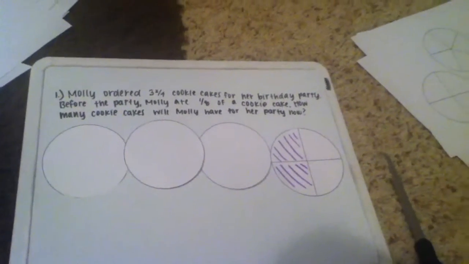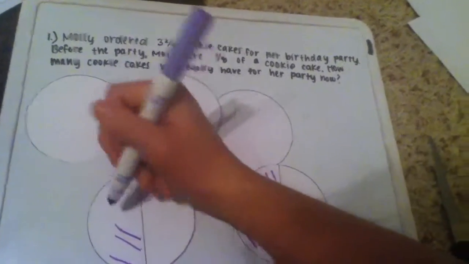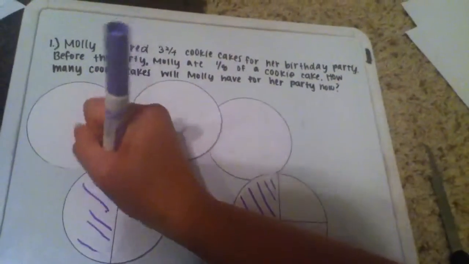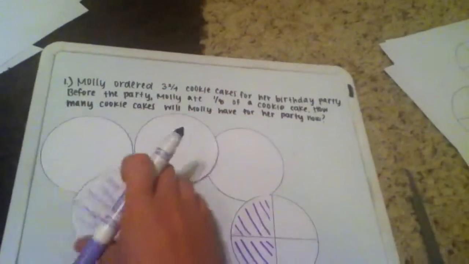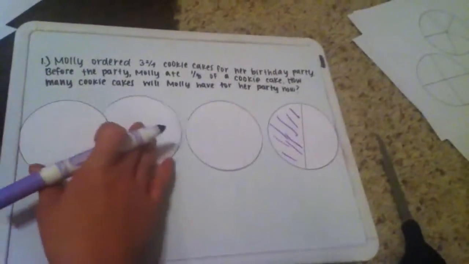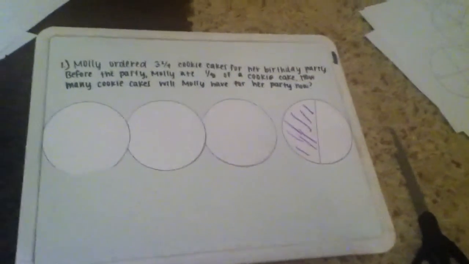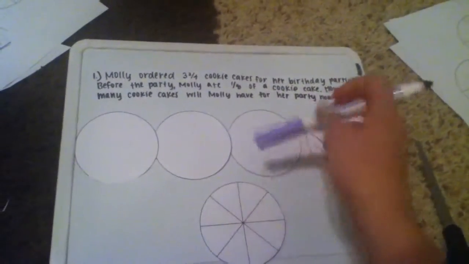Another easy way to say this is, instead of using 2/4, we could also color one-half. So this would be representative of the 2/4. So right now we have 3 1/2 cookie cakes. She ate 1/8 of one cookie cake. One way we can do this is by bringing up the 8. So this is 8 equal parts of the whole. So she ate 1/8.